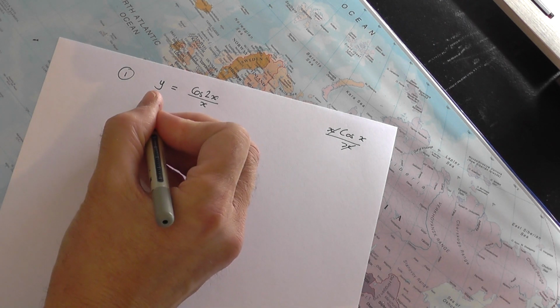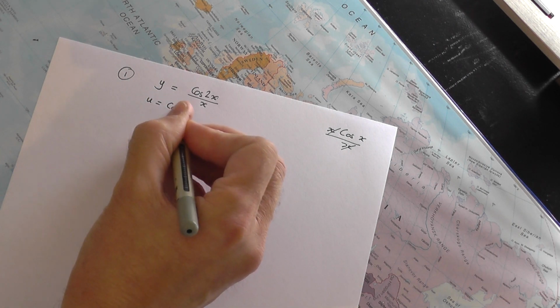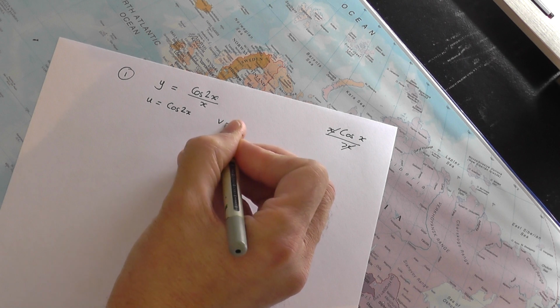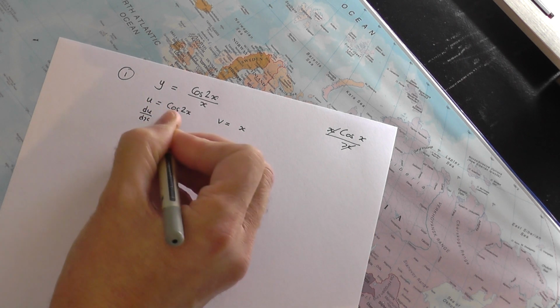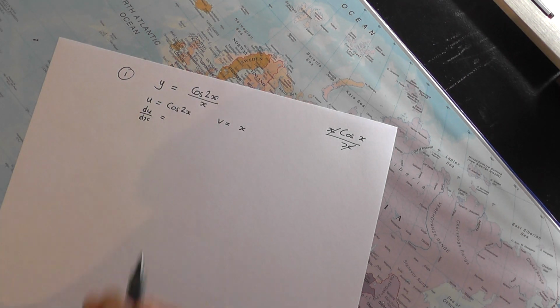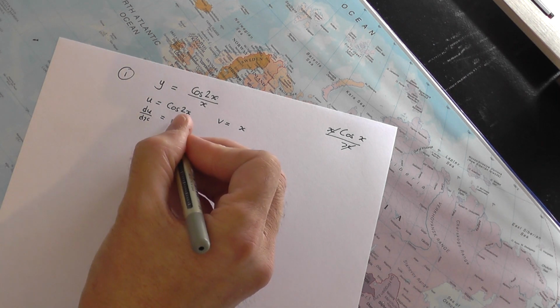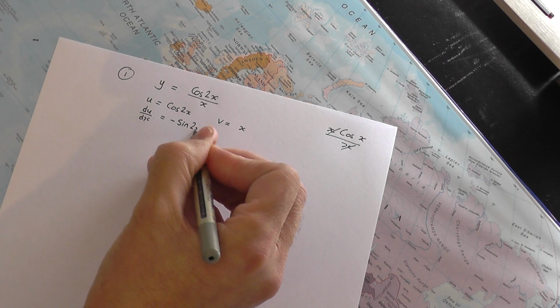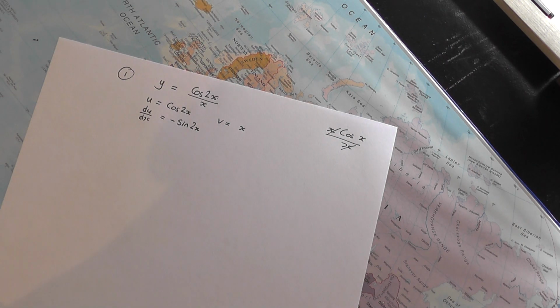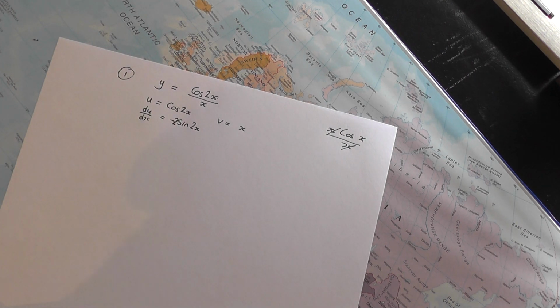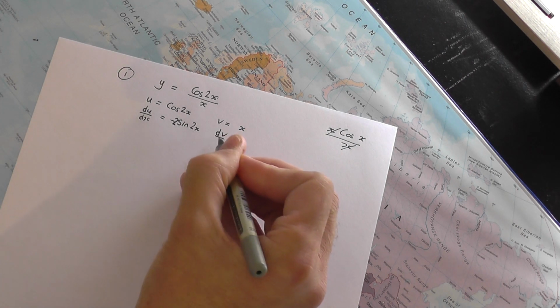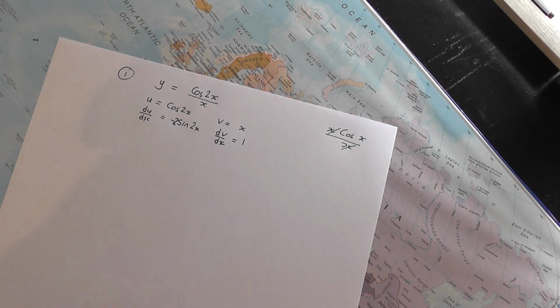This is a quotient. So u equals cos of 2x, v is equal to x. du by dx, well, that requires us to use function of a function. Cos acts first, minus sine of the same angle. Differentiate the 2x, you get 2, and you multiply by that 2, I'll put it at the front. dv by dx is just 1.